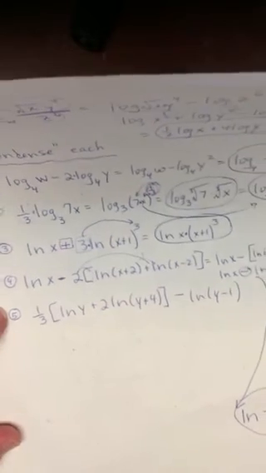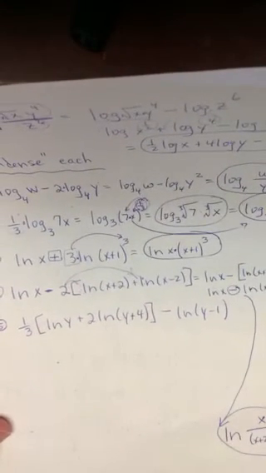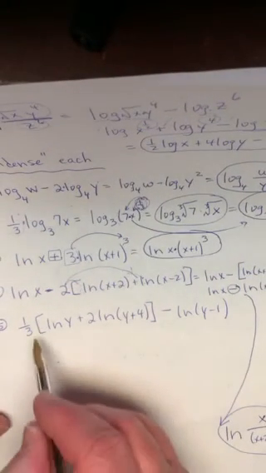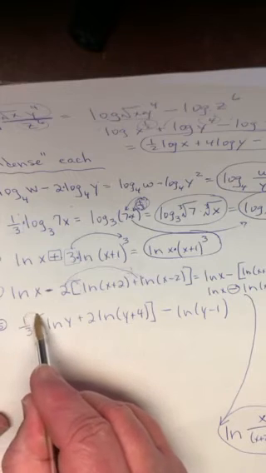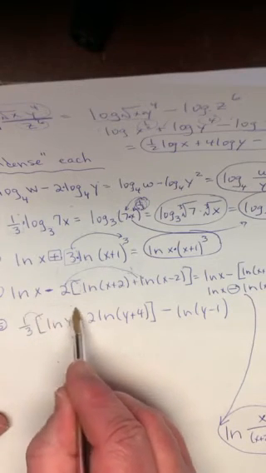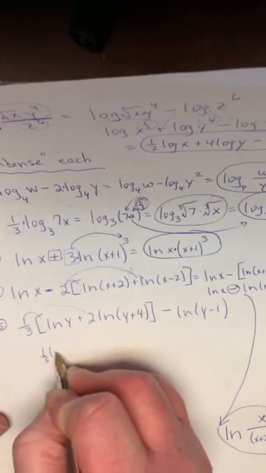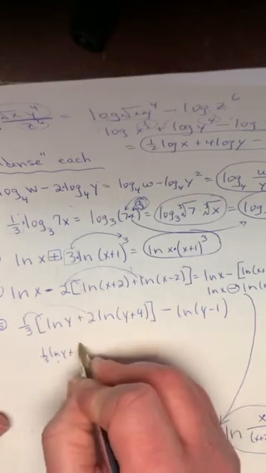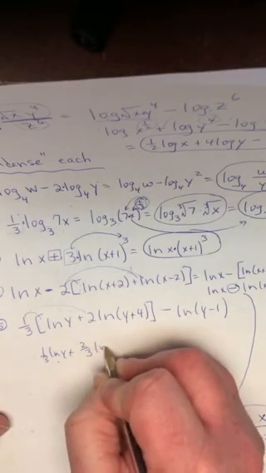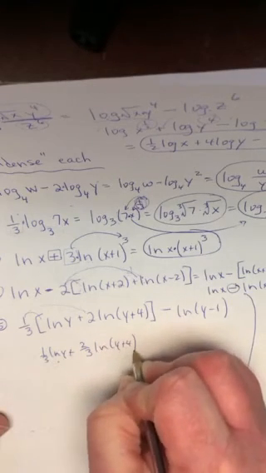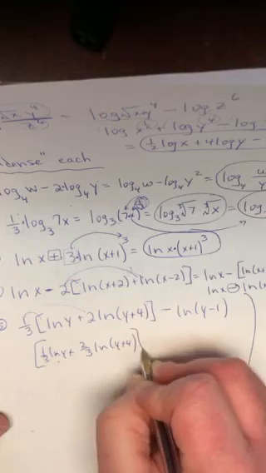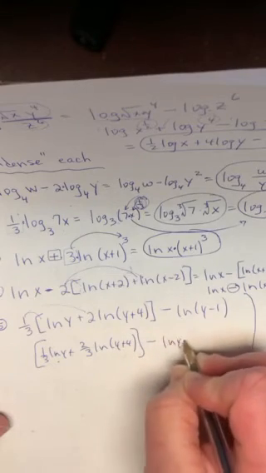Finally, look at number 5 here. Using the same thinking on that last problem, do you agree this 1/3 gets distributed? So this would be 1/3 ln y plus 2/3 ln of y plus 4. That's all in a bracket now, and then minus ln of y minus 1.